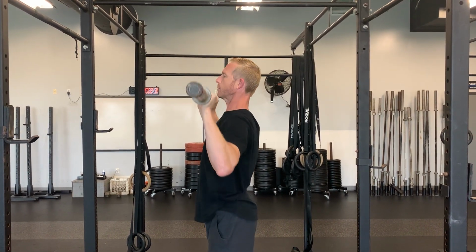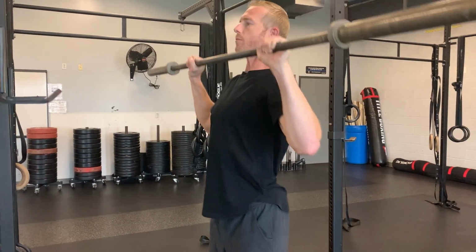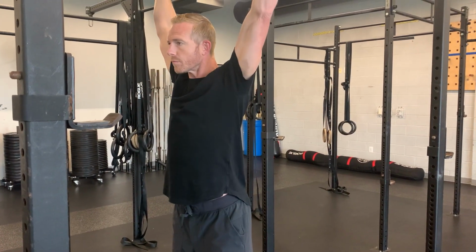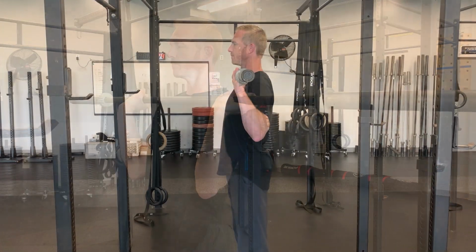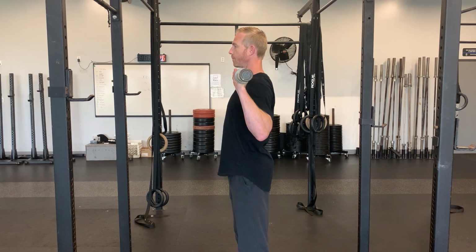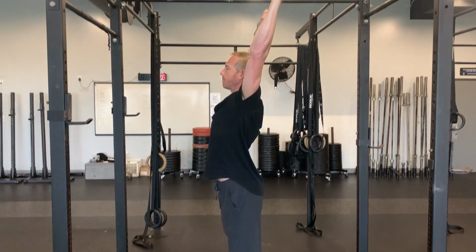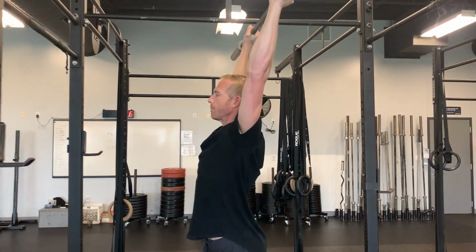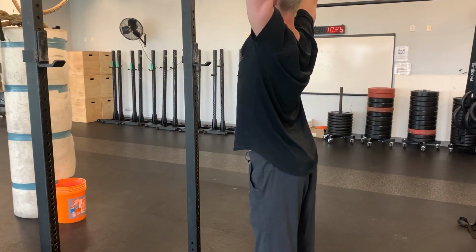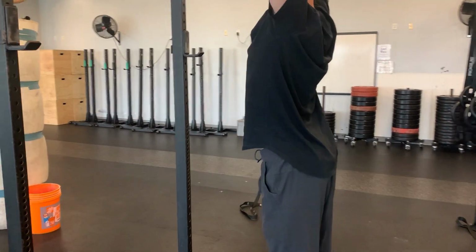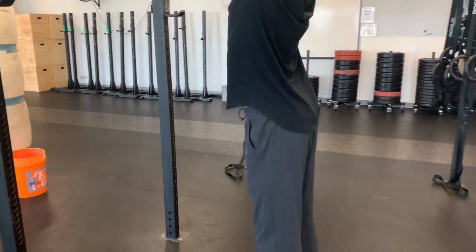Keep this in mind on the job and off the job. Losing that stacked position will look something like this. As we can see, the ribs are flared, and this does not look like a comfortable position. The lower back is compensating for lack of mobility through the thoracic spine and through the shoulders.